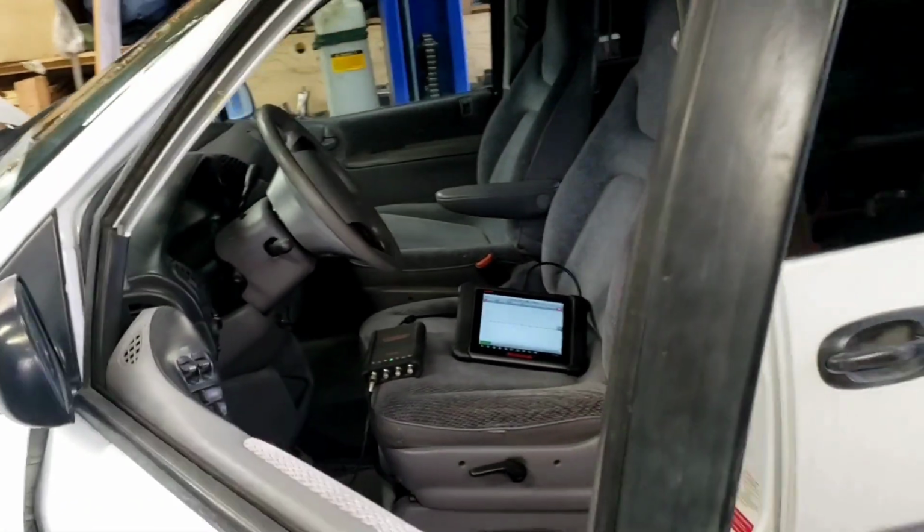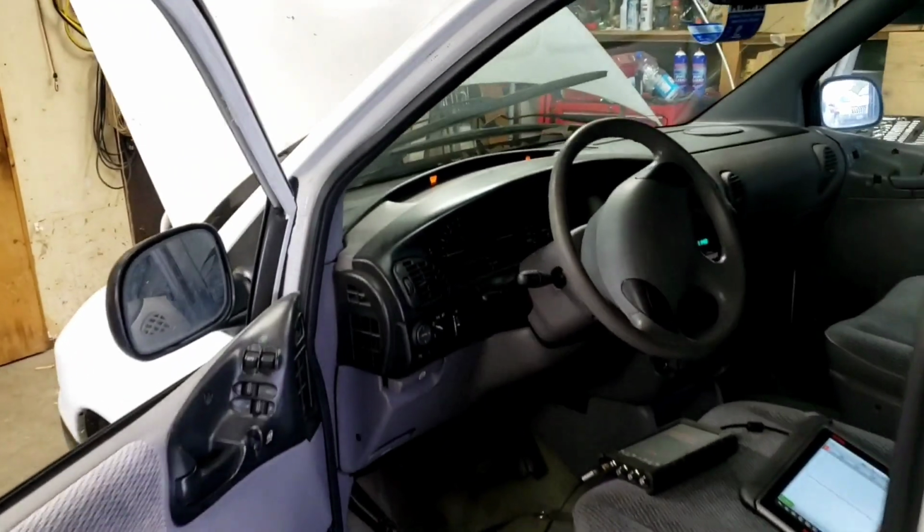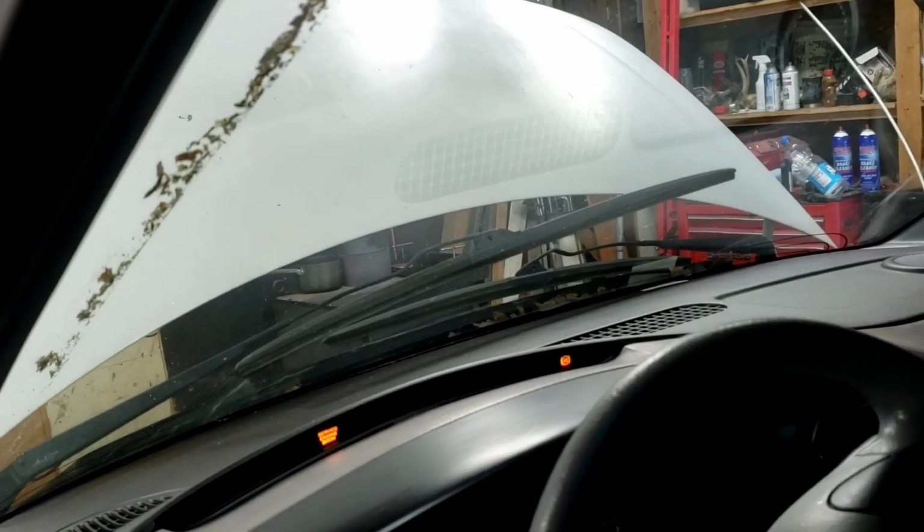Alrighty, we're back for this '97 Dodge Grand Caravan. I made part 1 on this, where the wipers would intermittently go off and the instrument cluster would intermittently not work. Well, right now, the wipers, you can see they're kind of in a different spot, but the cluster's not working, service engine light's on.